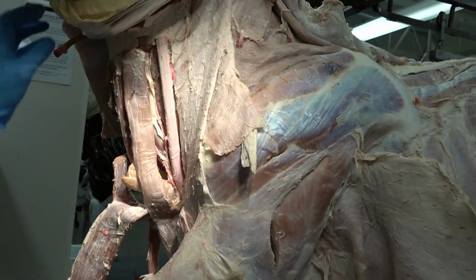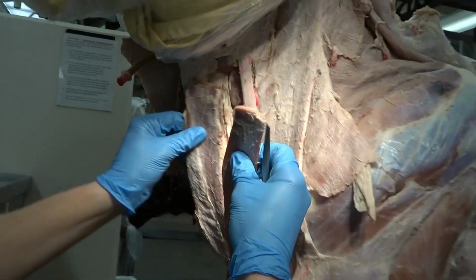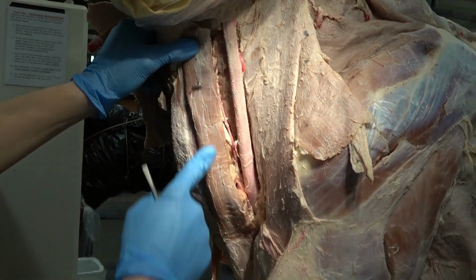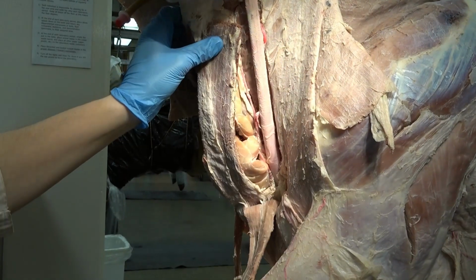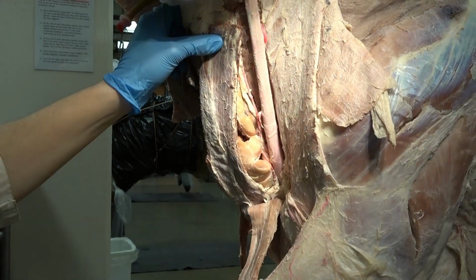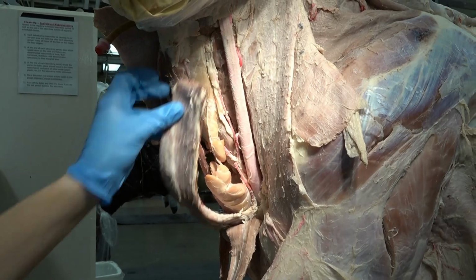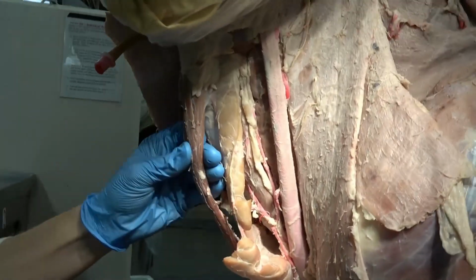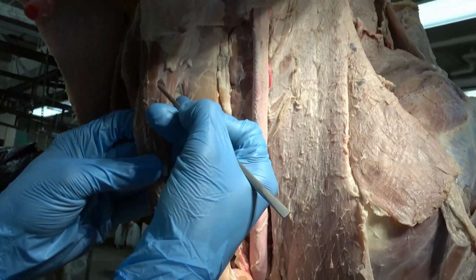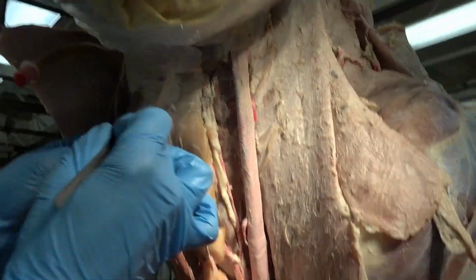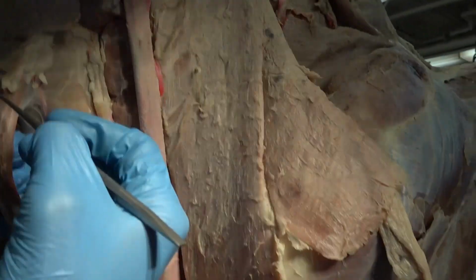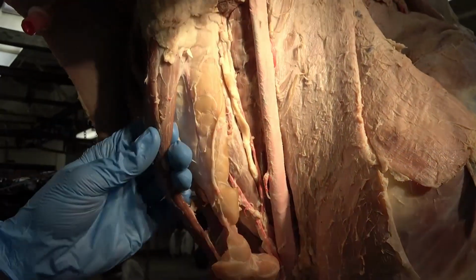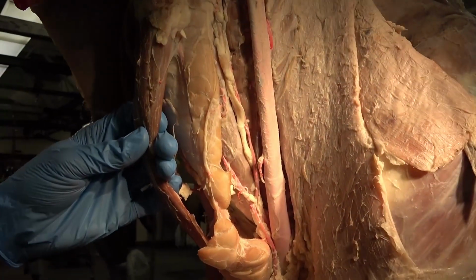Another difference is going to be the two parts to your sternocephalicus muscle, with those being the sternomandibularis, and deep to that, your sternomastoideus muscle. If we open up our sternocephalicus, now we can see our sternohyoideus muscle, and just deep and lateral to that, our sternothyroideus muscle.